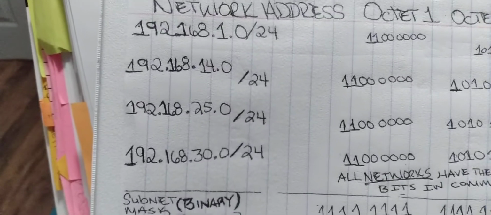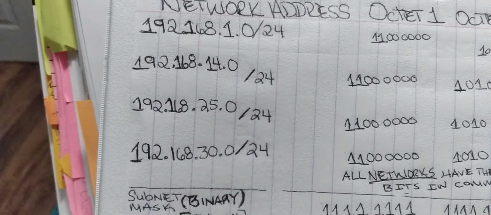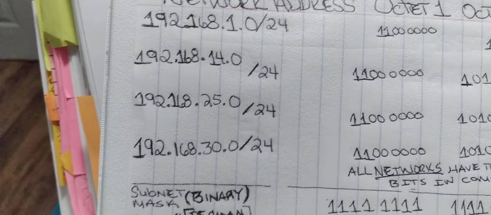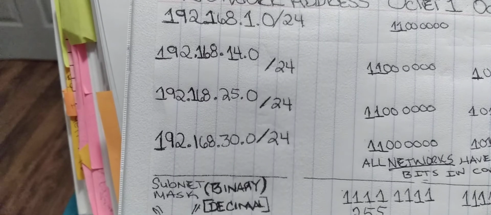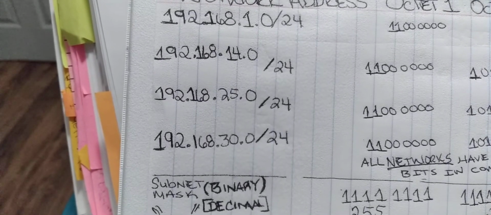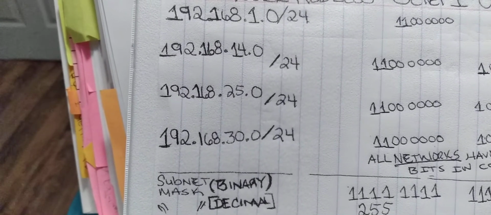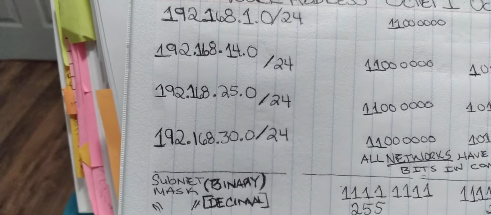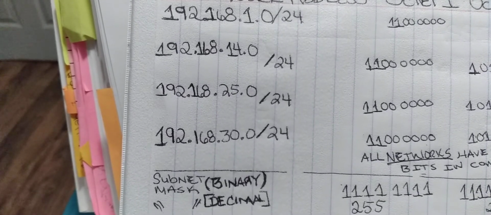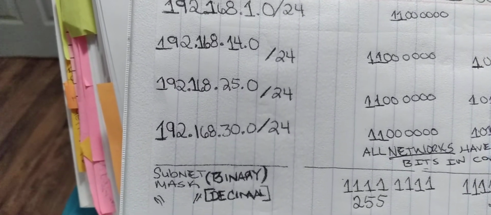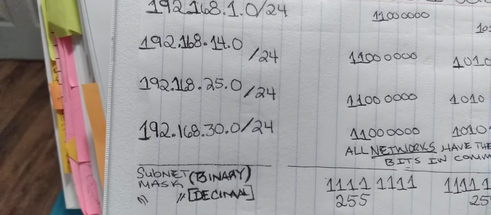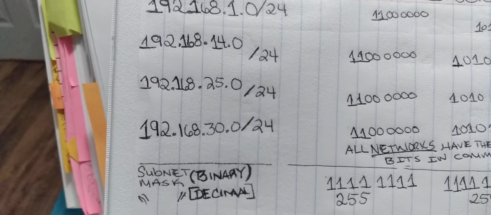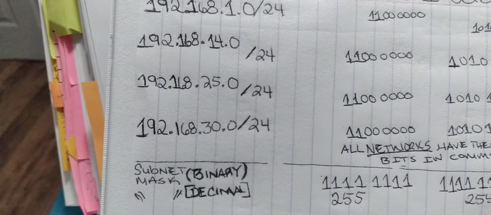We have 192.168.1.0, 192.168.14.0/24, 192.168.25.0/24, and lastly, 192.168.30.0/24.